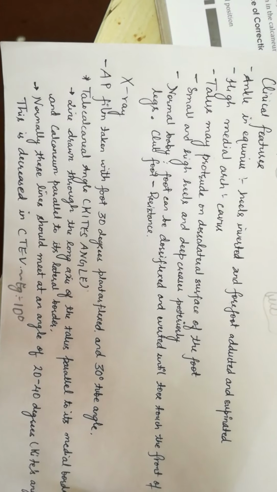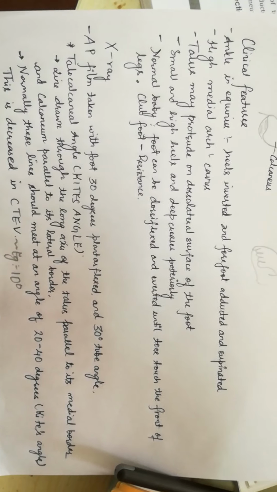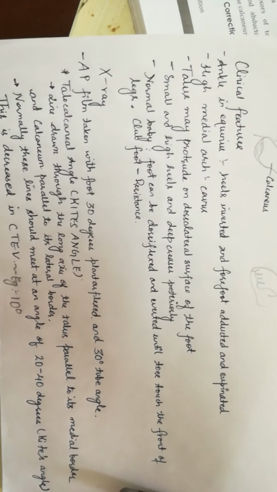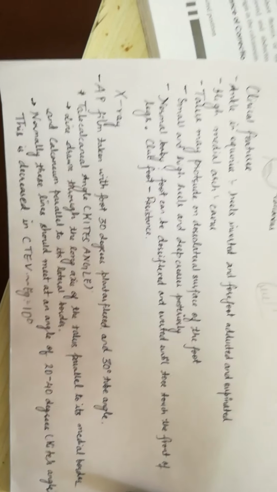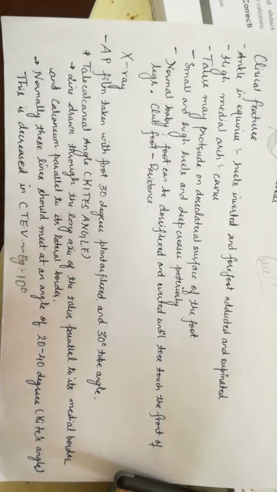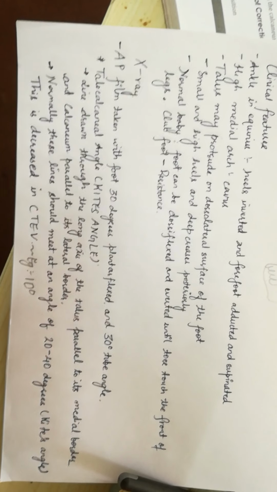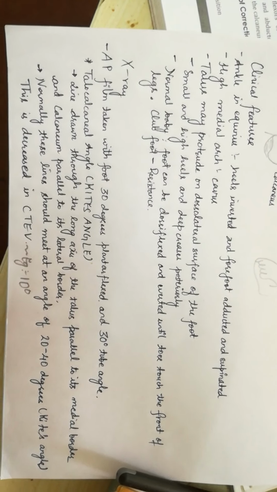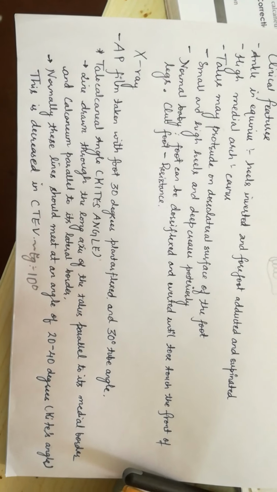Normally, a baby's foot can be dorsiflexed and everted until the toes touch the front of the leg. But in this deformity, resistance is felt. Now, towards investigation, we do an X-ray. An anteroposterior film is taken with the foot in 30 degrees plantar flexion and with a 30 degree tube angle.